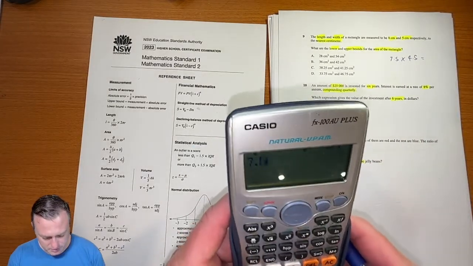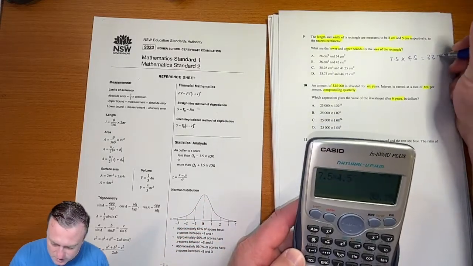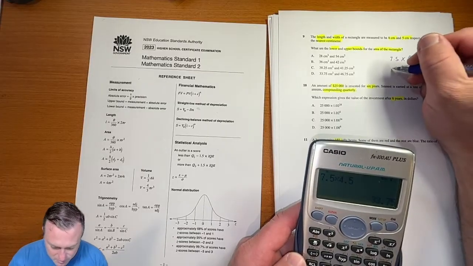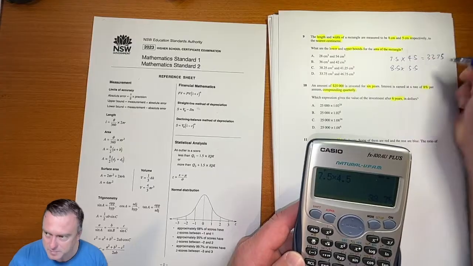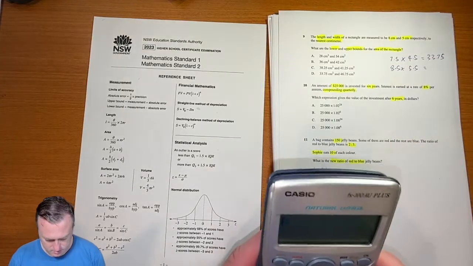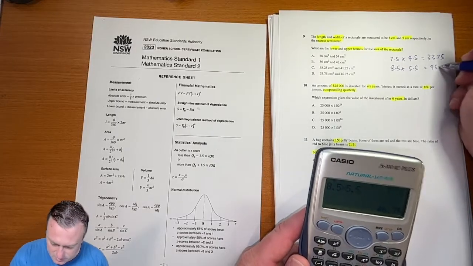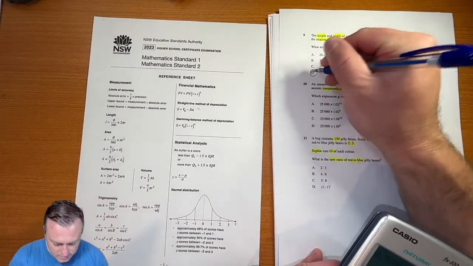So you go 7.5 times 4.5, and we get 33.75. Then we do the same with the upper bound, where it would be rounded down. So 8.5 times 5.5, and we get 46.75. So that would be D.